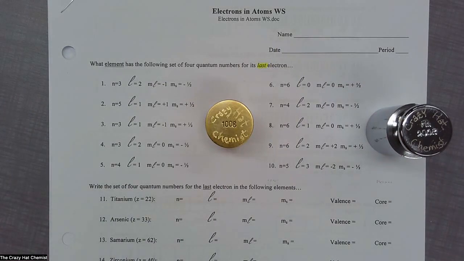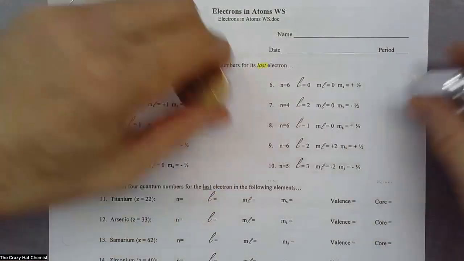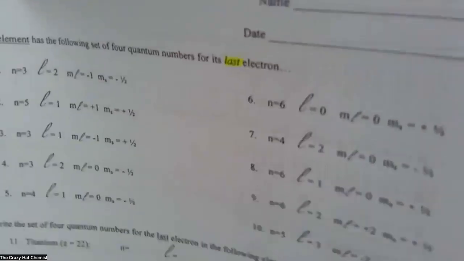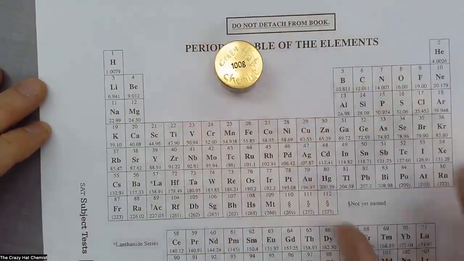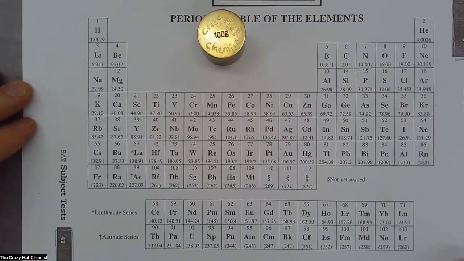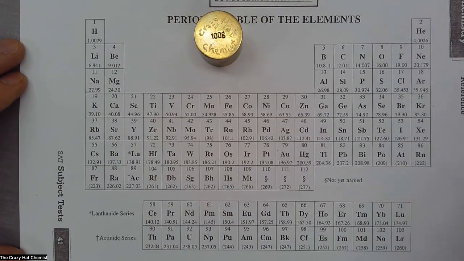In order for us to do this, we're going to take a pause from this here. I'm going to peel this away, and we're going to pull out a periodic table and label it with all the quantum numbers. This is going to be critical for our understanding of this entire unit, and I'm going to refer back to this frequently.